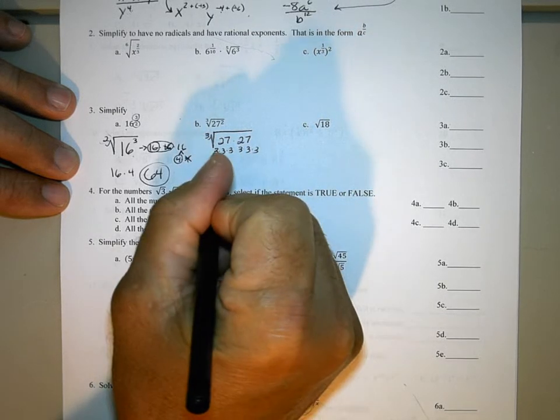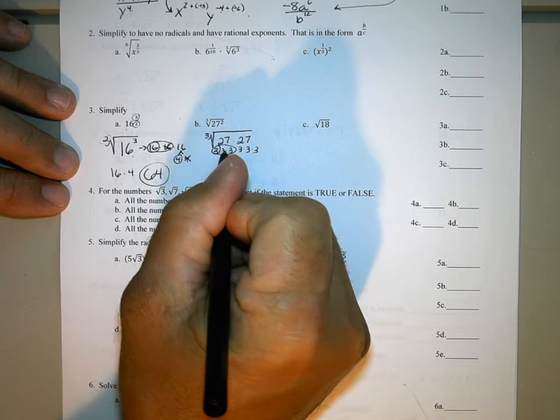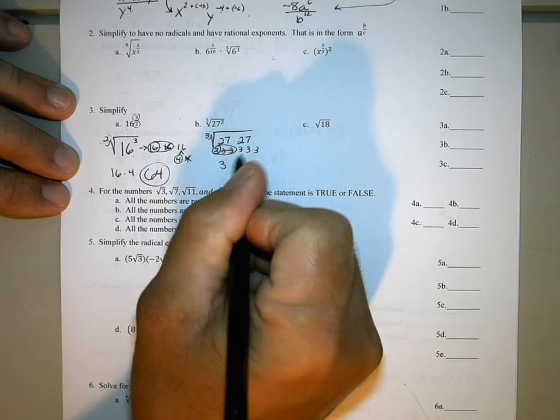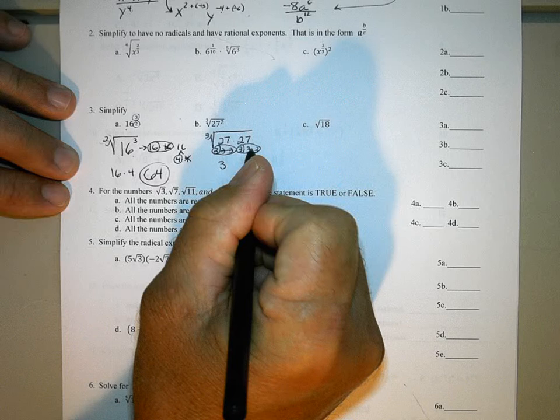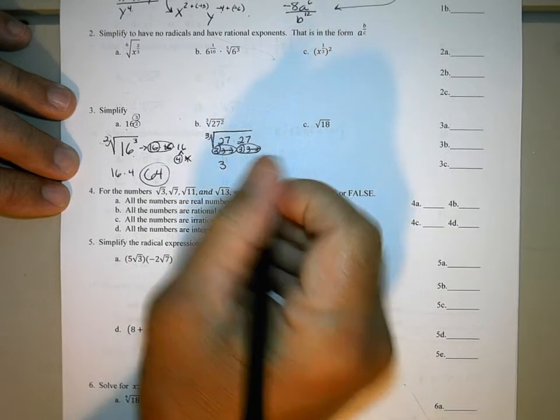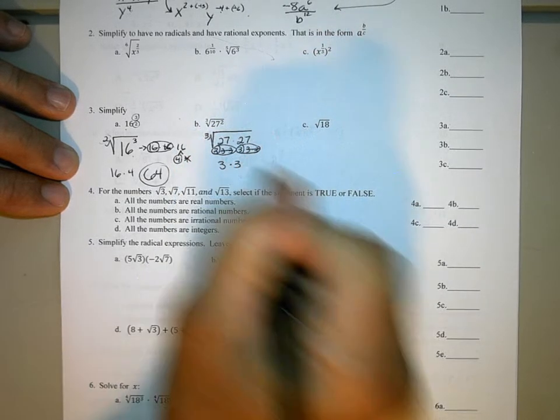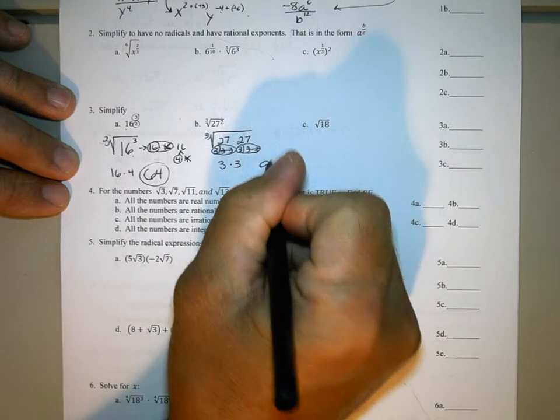So we have a group of 3. One gets out, the other 2 get killed. Another group of 3. One gets out, the other 2 get killed. So we get 2 3s out, which means a final answer of 9.